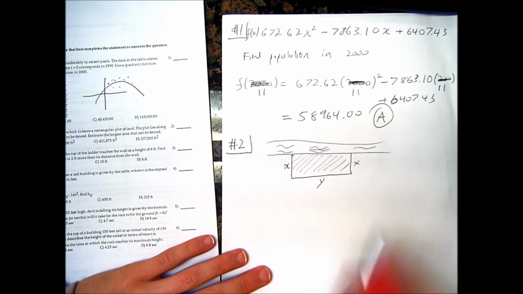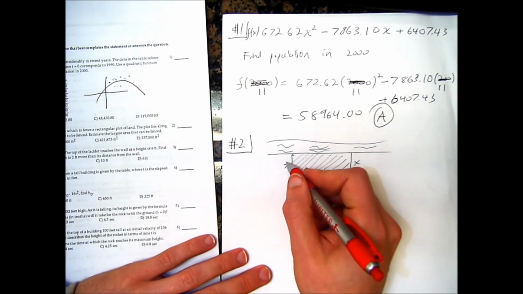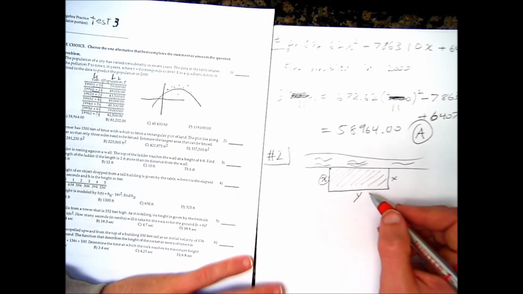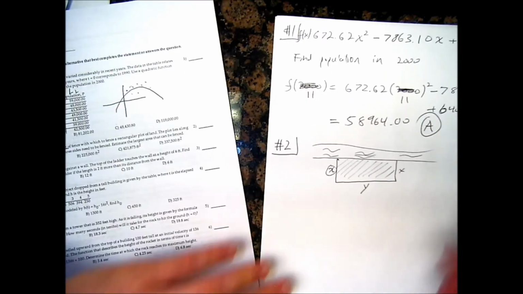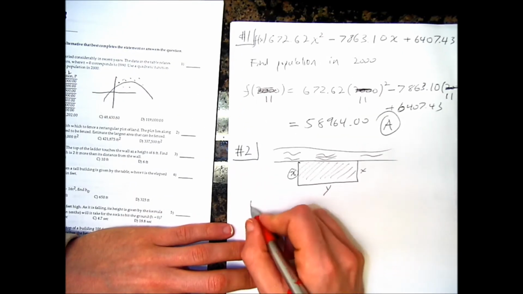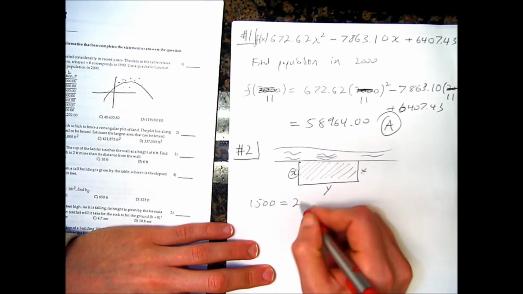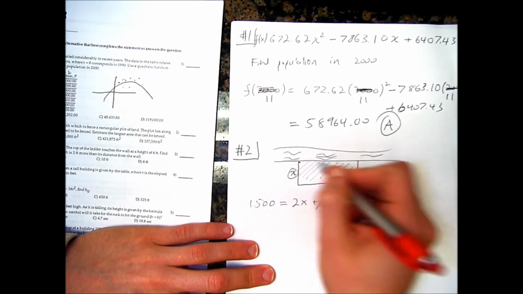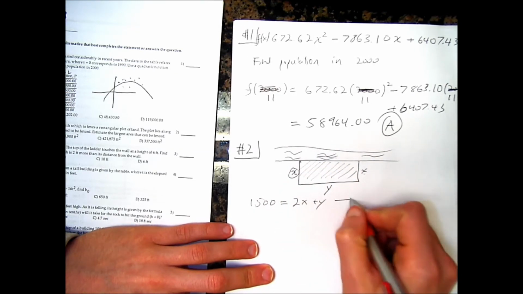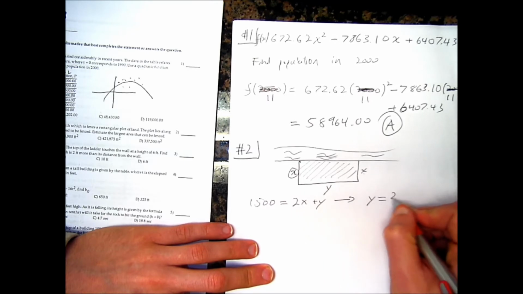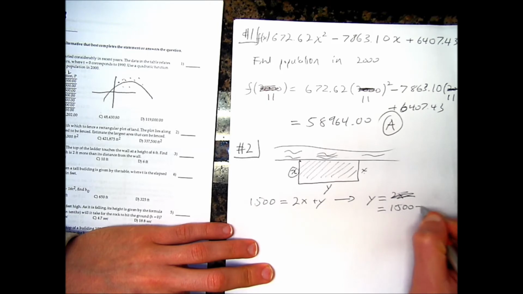Okay, we know that the perimeter from the problem is 1,500 feet. 1,500 feet. So 1,500 is equal to 2x plus y. I'm sorry, the fencing. See, we don't use this side because there's no fencing. All right, and this means that y is equal to 1,500 minus 2x.